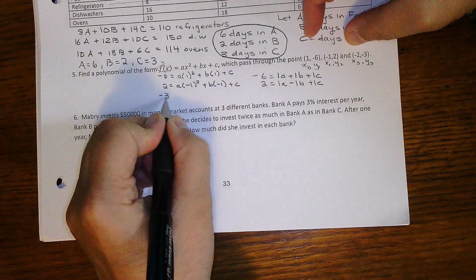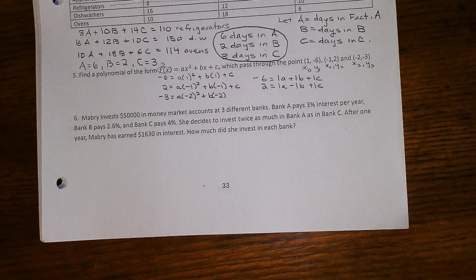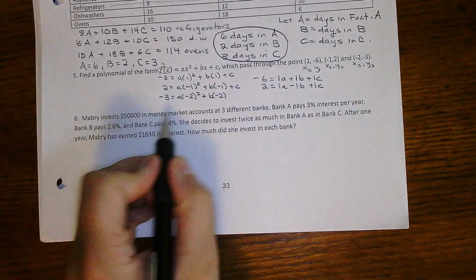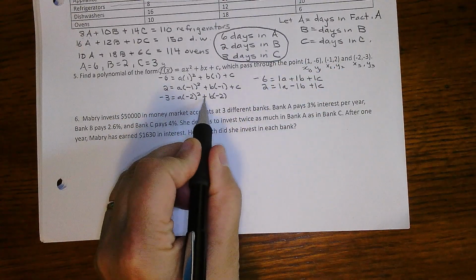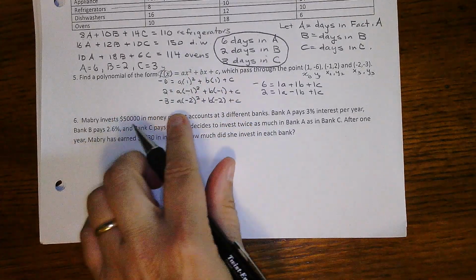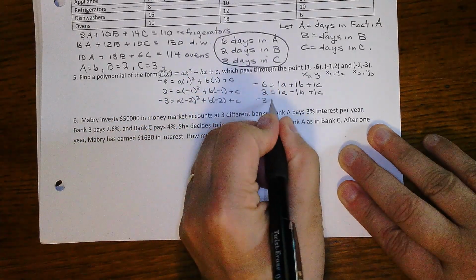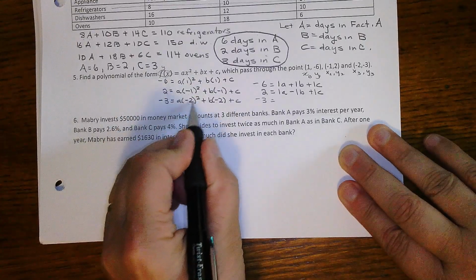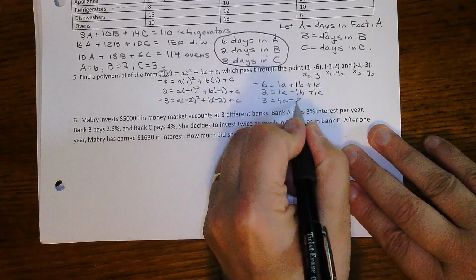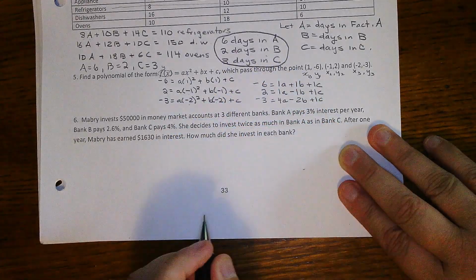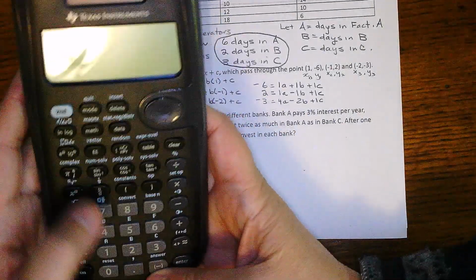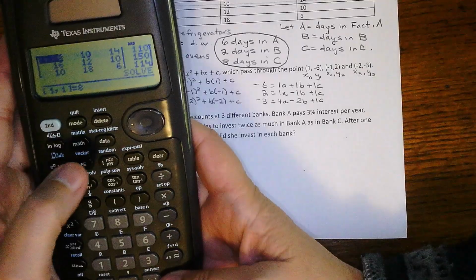So that's negative 3 equals a times the x-coordinate negative 2 quantity squared plus b times negative 2 plus c. So that would give me negative 3 equals negative 2 quantity squared is 4, so that's 4a minus 2b plus 1c. So if we put that in the calculator, and do that quickly here, solve again.